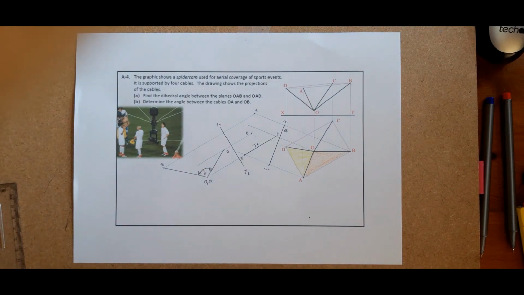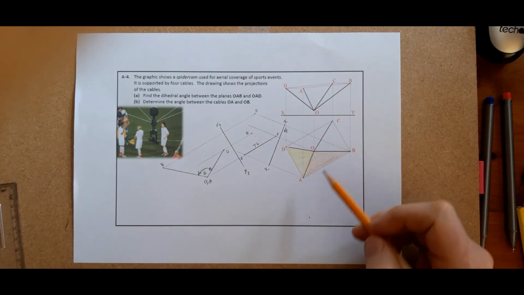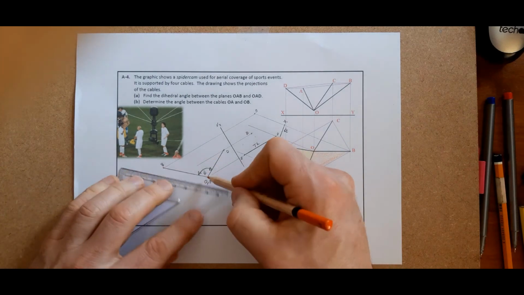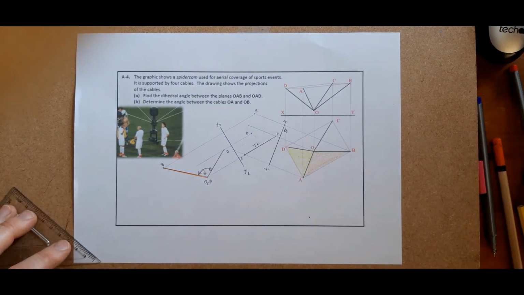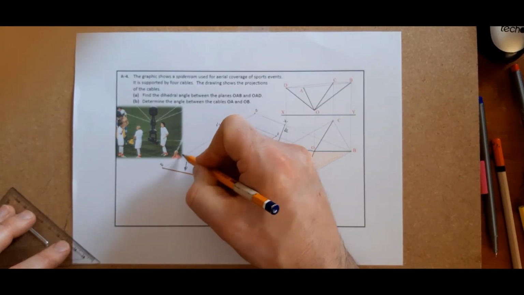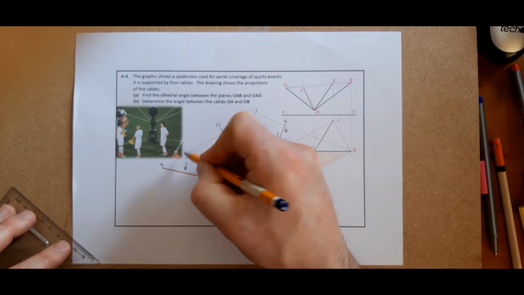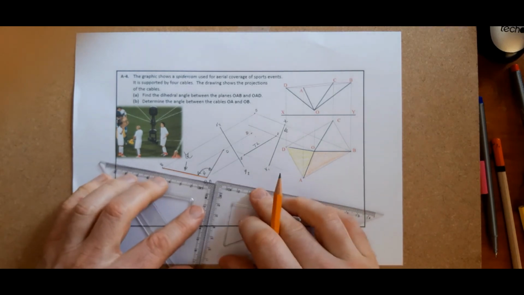Now, part B asks us then, determine the angle between the cables OA and OB. Okay, so that's all happening on this orange plane here. This line here is an edge view of that plane, okay? So if we look in at this, we'll see its true shape.